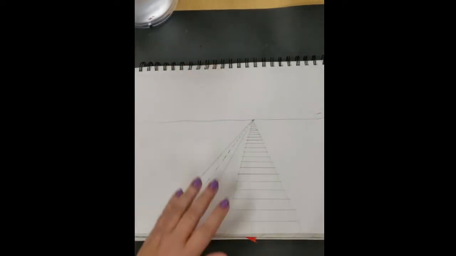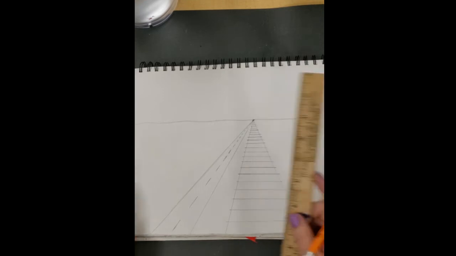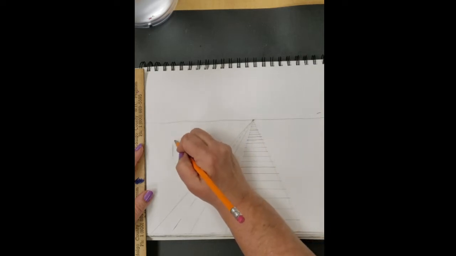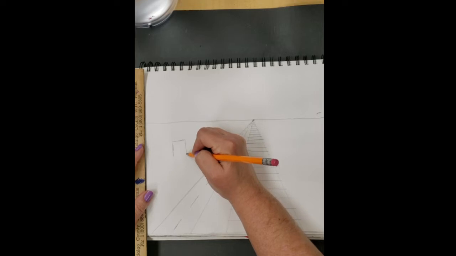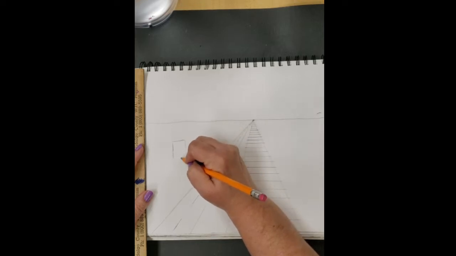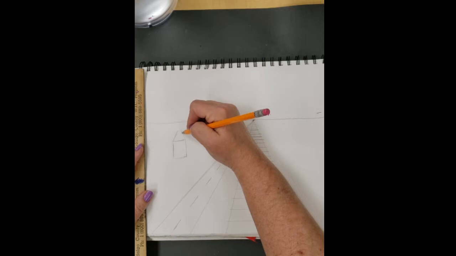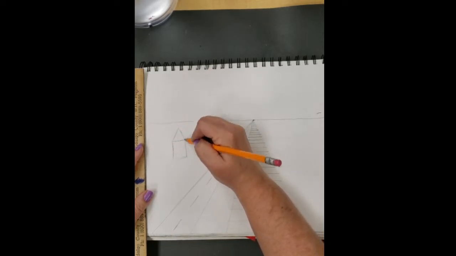All right, I'm going to put a house over here. So what I want to start with is the front of the house. The front of the house is just going to be a little square, a little rectangle, like it's facing you. This is the front of the house. You know, we're just going to draw one of those stereotypical little houses with the little triangle on the front of it. So here's the front of our house.